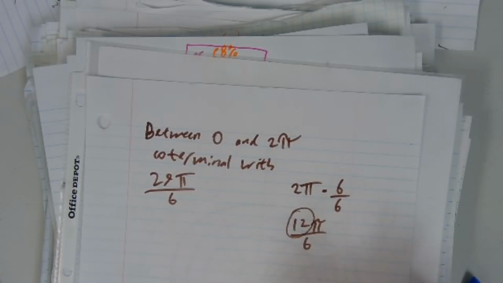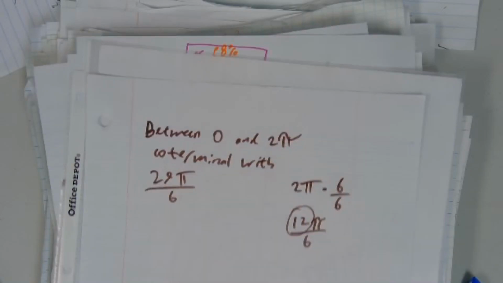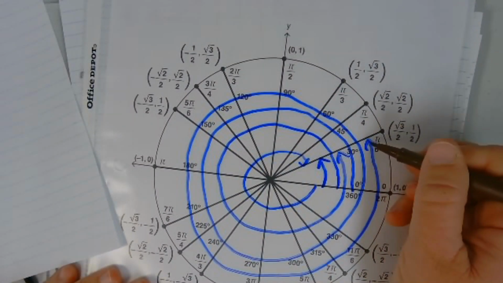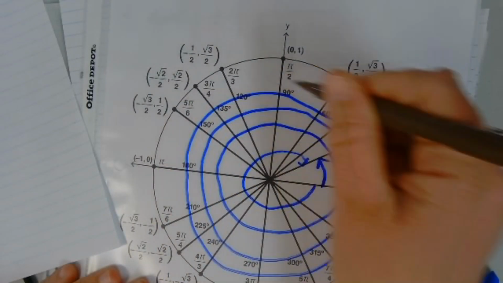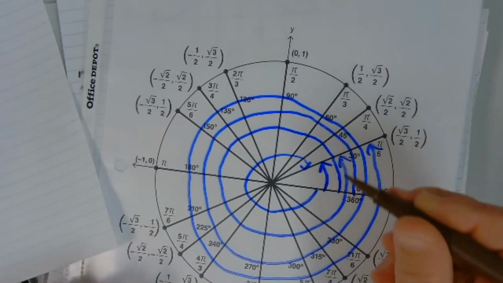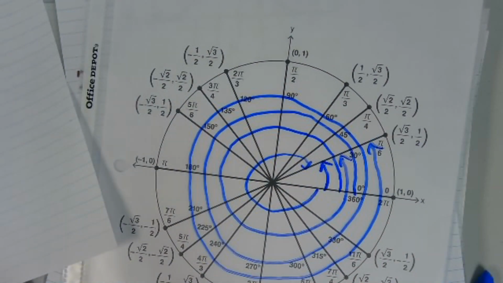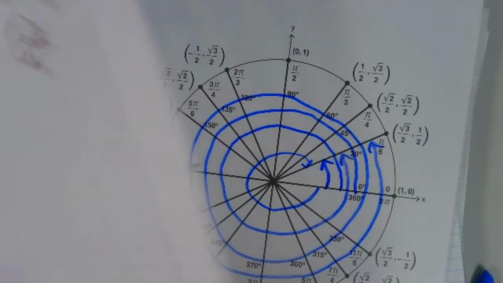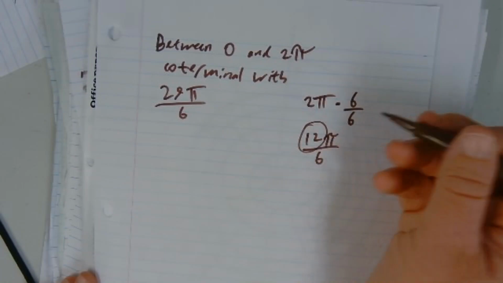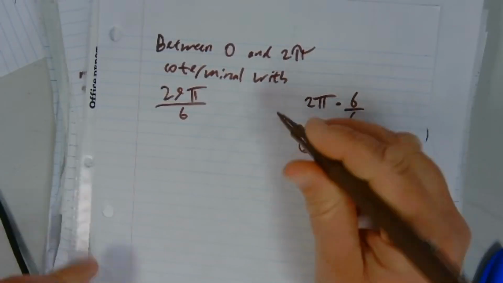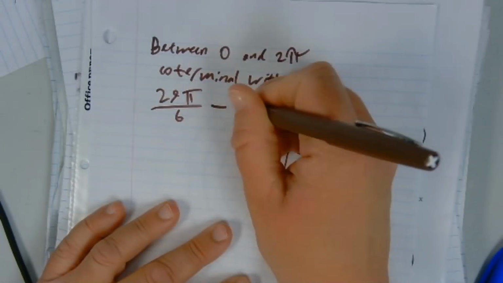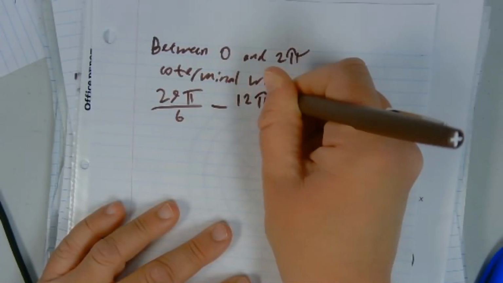So now I just want to subtract 2 pi. I want to remove a loop. Go back around, one less loop, until I get all the way back to an angle measure that is less than 12 pi over 6, which is our upper boundary. Conveniently, I already have a common denominator, so I can just subtract this as many times as I need to until I get to my answer.